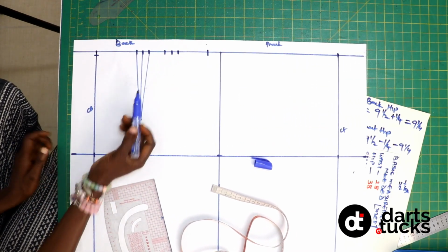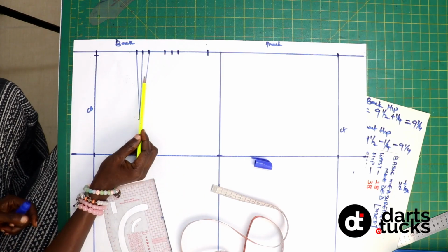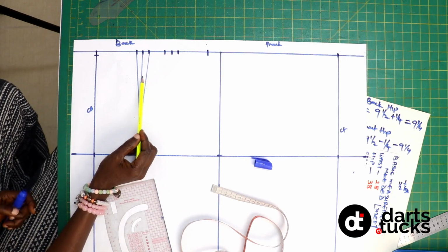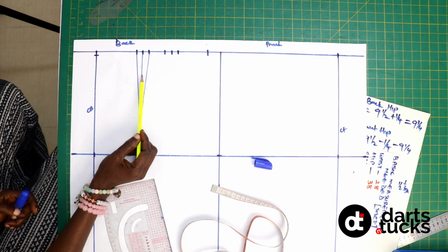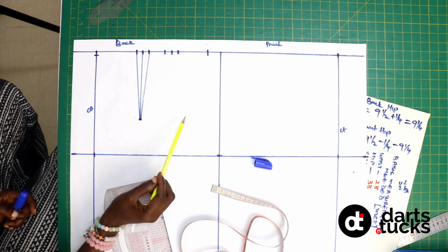Now, this is a dart. So look at me. This is what we call a dart. So look, can you see? Please answer me in the comments if you can. So look at me.